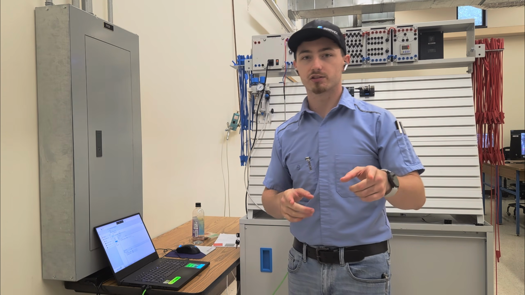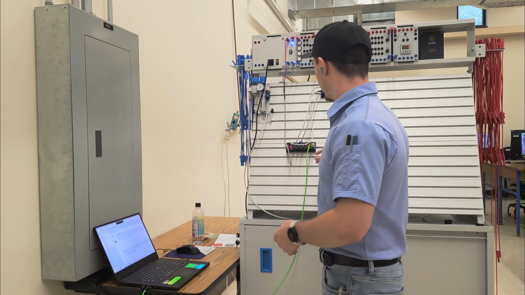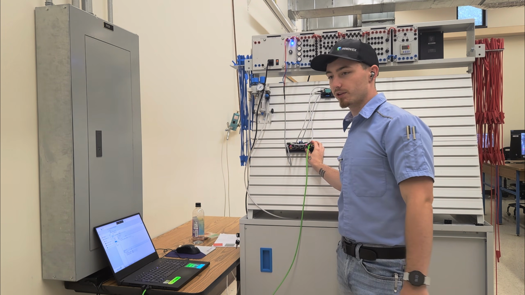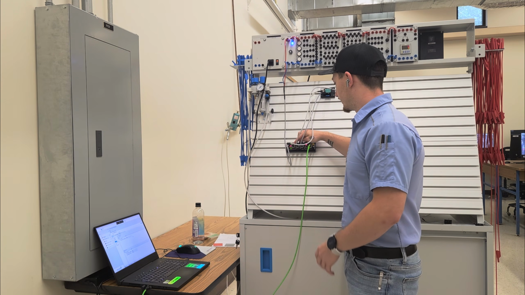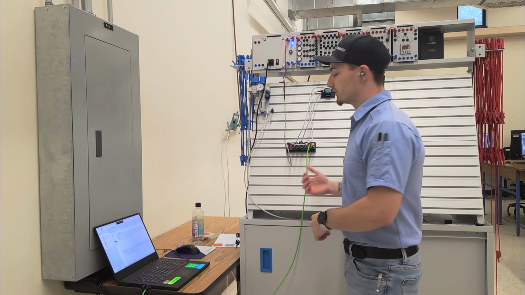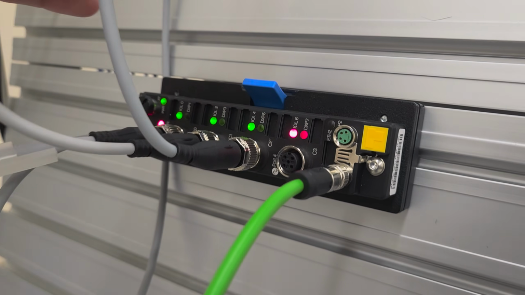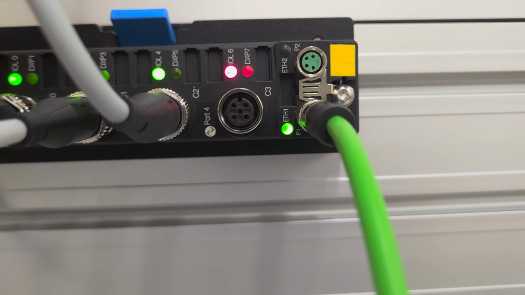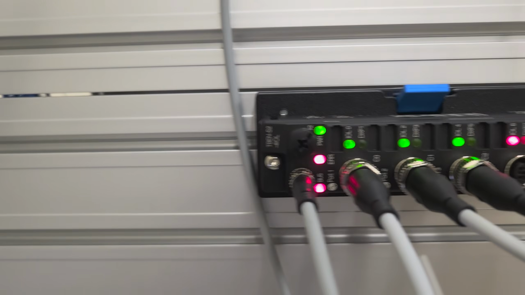And then I did also want to show you a video of this input-output module and all of the different light indicators on the input-output module itself. So I'm going to put up a video of that right now. This is just showing you all the different lights that are on and how they're communicating.